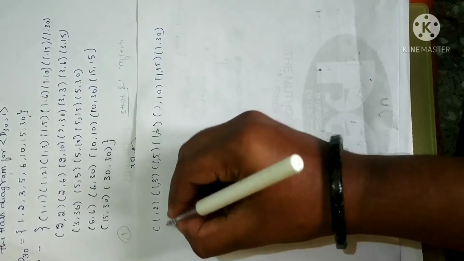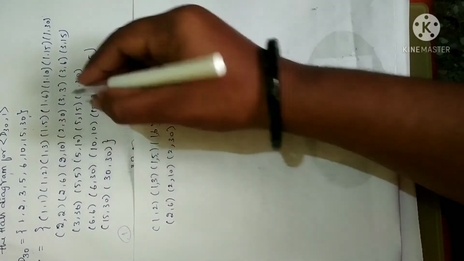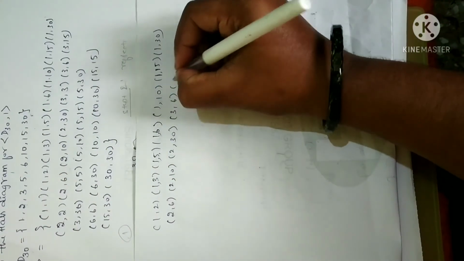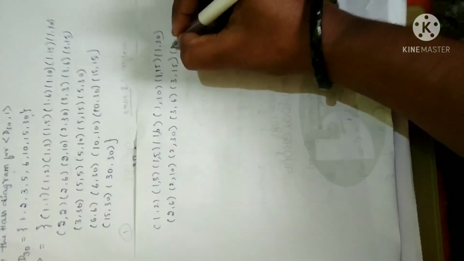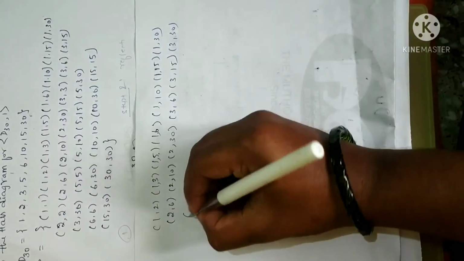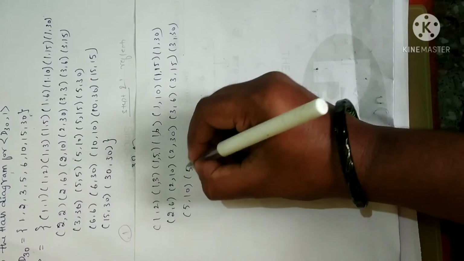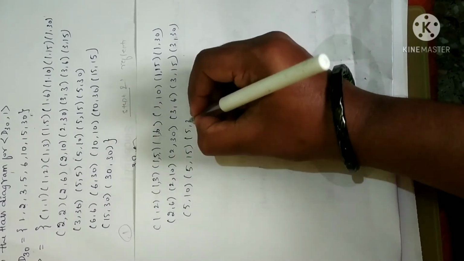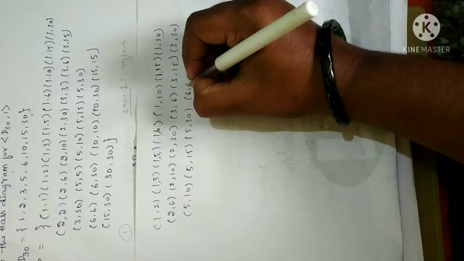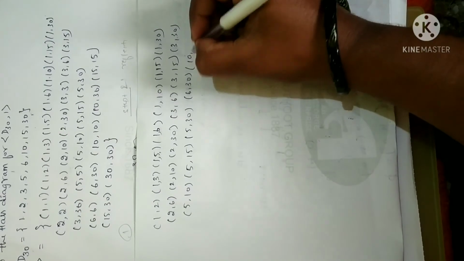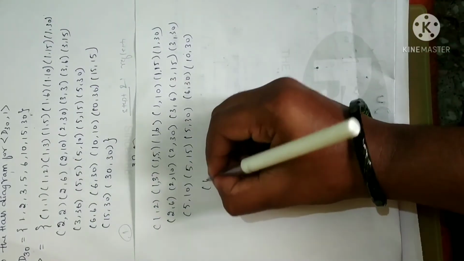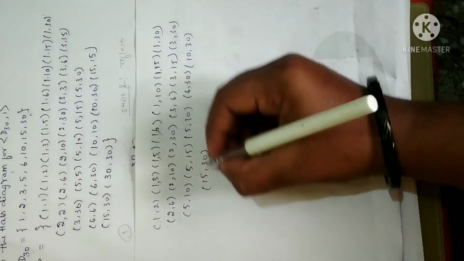Next 2 2 you are going to leave, 2 6. Next 3 3 I am going to leave, 3 6, 3 15, 3 30. Next 5 5 leave it, 5 10, 5 15, 5 30. 6 6 I am going to leave, 6 30, 10 10 I am going to leave, 10 30, 15 15 leave it, 15 30, 30 30 leave it.